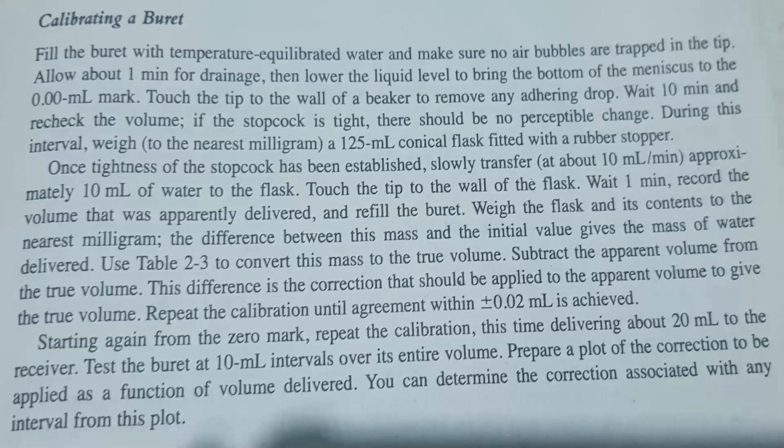And then refill the burette. Add water whose temperature is equilibrated. And then the receiver, the flask, we will weigh again. This time, the flask and then the content. So in the nearest milligram again is what we will use.